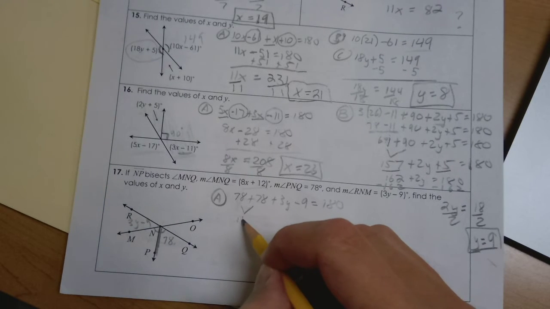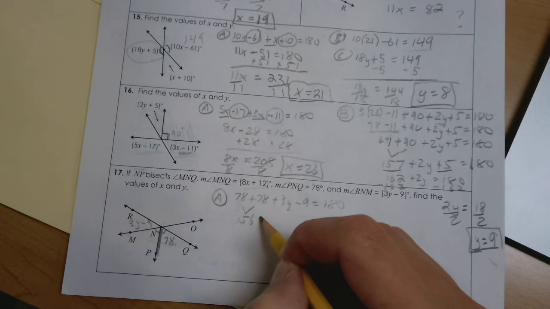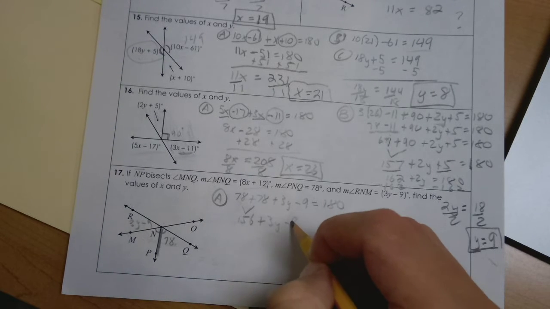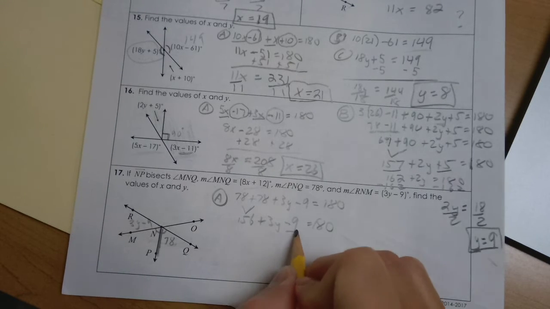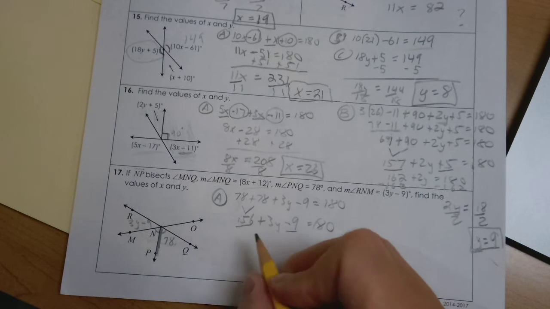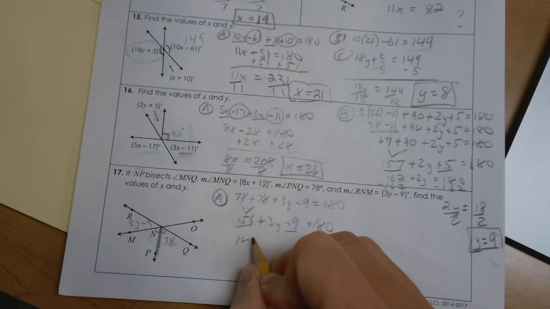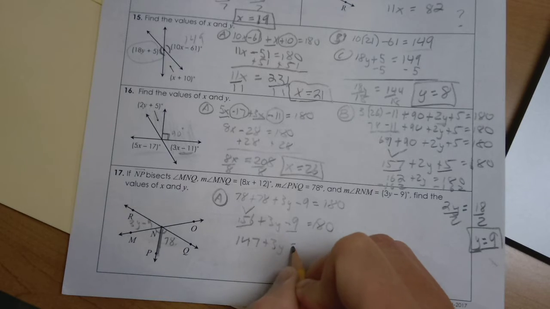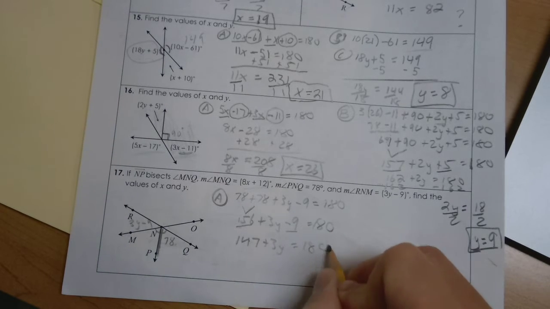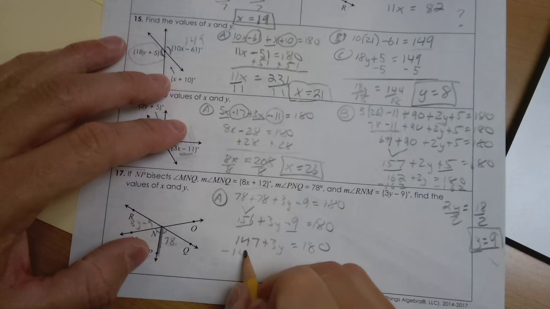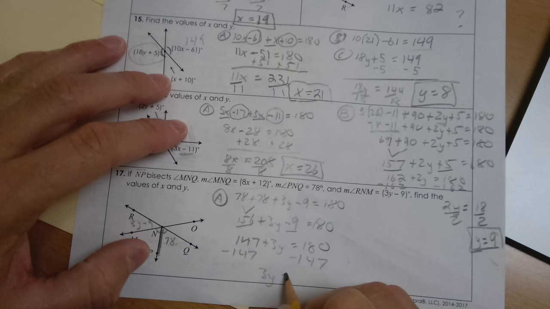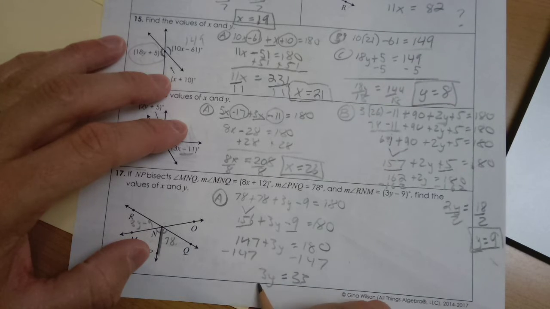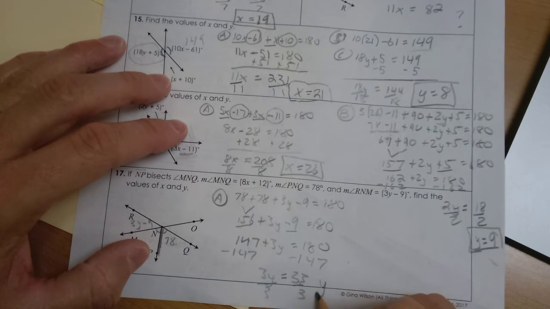That is 156 plus 3y minus 9 equals 180. That is 147 plus 3y equals 180. Now I have to subtract our 147, which leaves me with 3y equals 33. Divide, y equals 11.